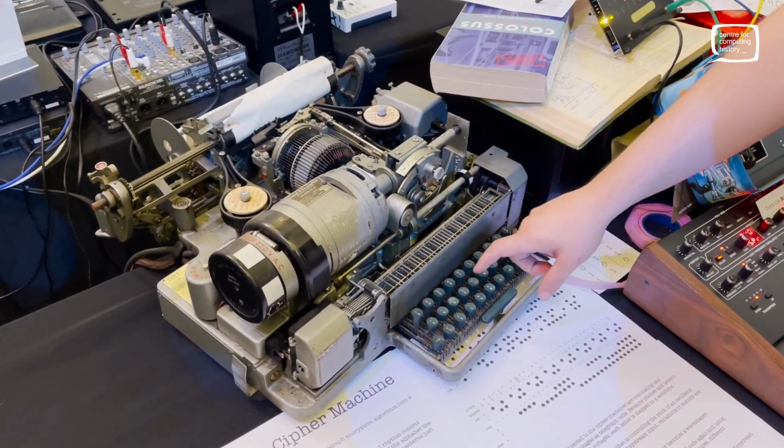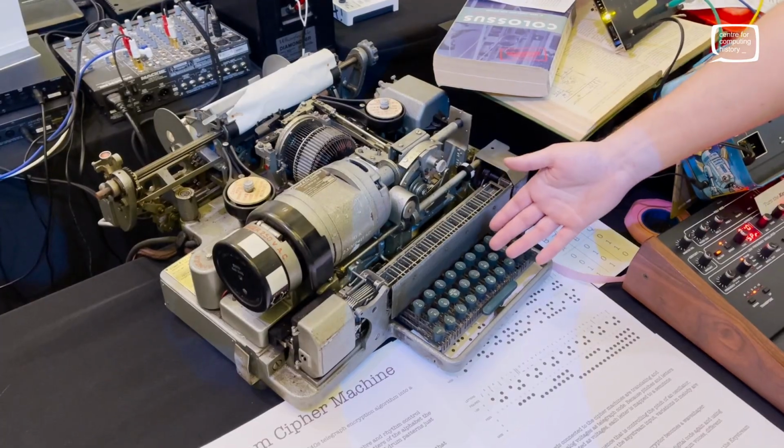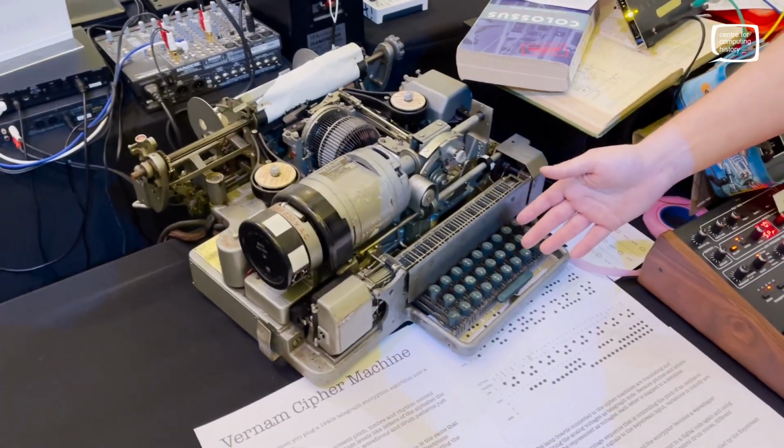So this is a teleprinter. This is how you sent emails before the internet was even thought of. So what year are we talking here?